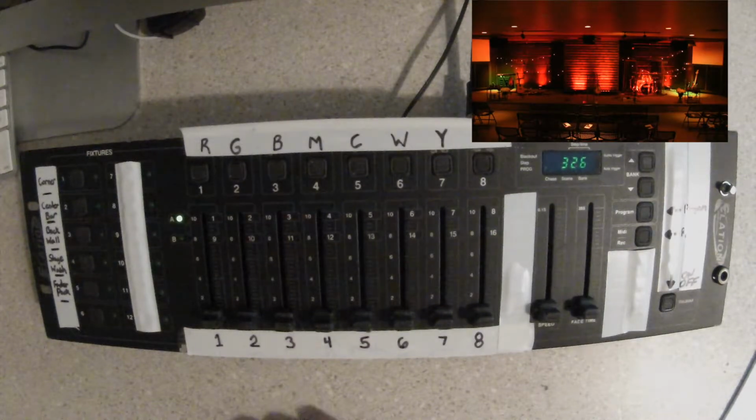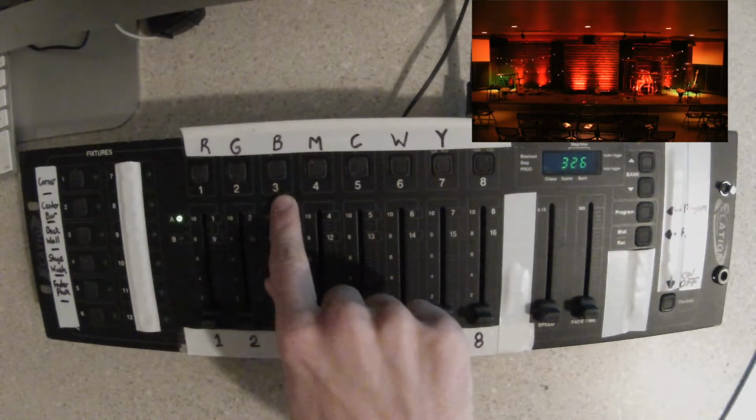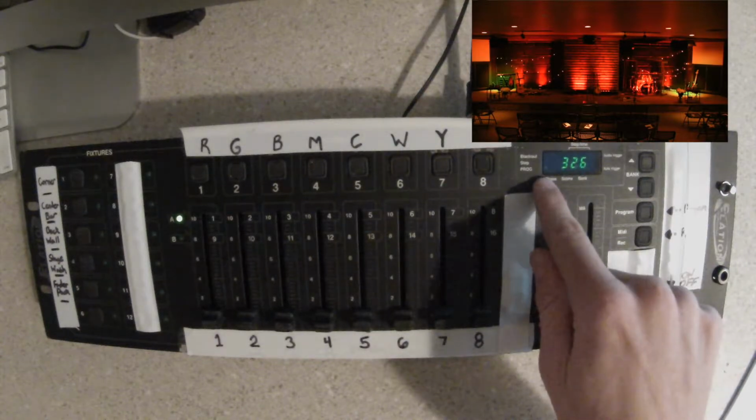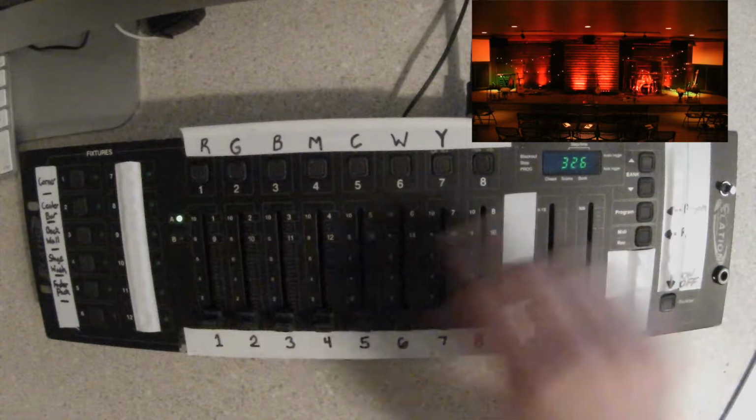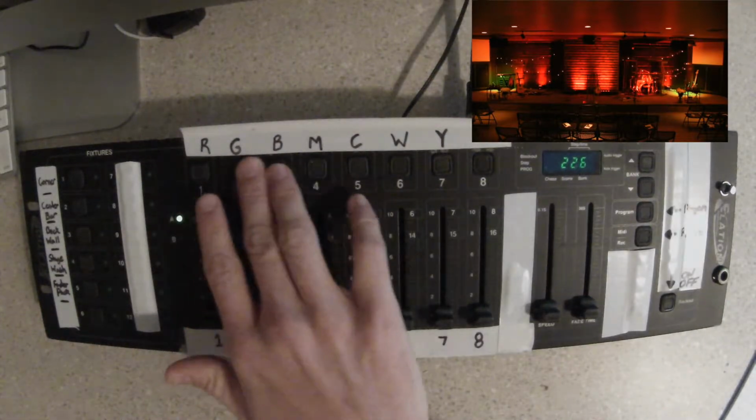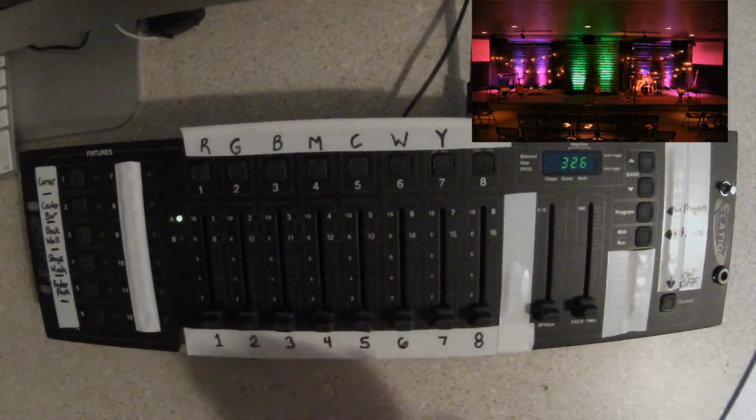Alright, so I've set a few scenes. We have scenes 1 through 3 programmed. Notice we're still in program mode. We have our program light flashing. We're in scene 3, bank 26. So I can go through and check and make sure that I like that. Okay, I'm happy with that.